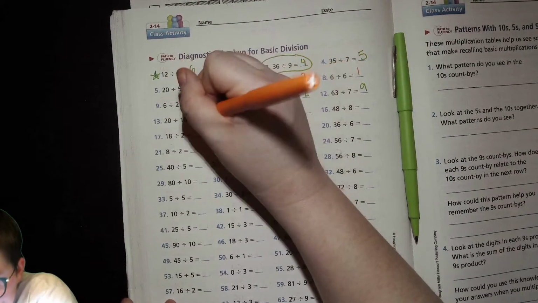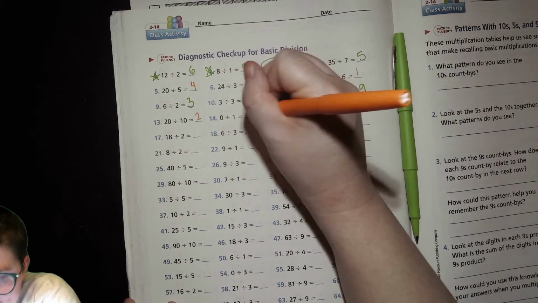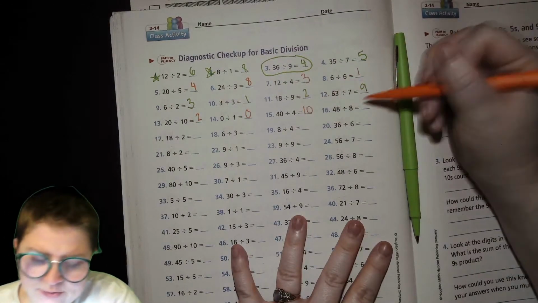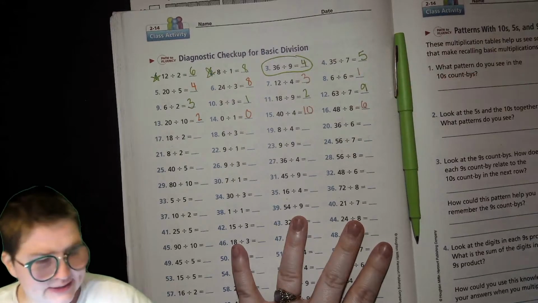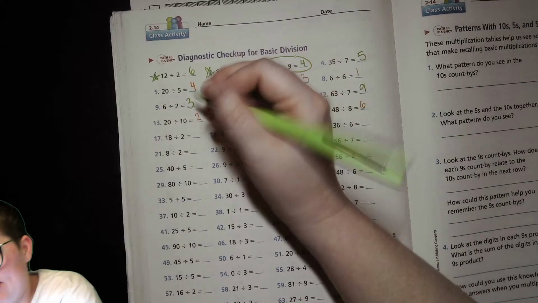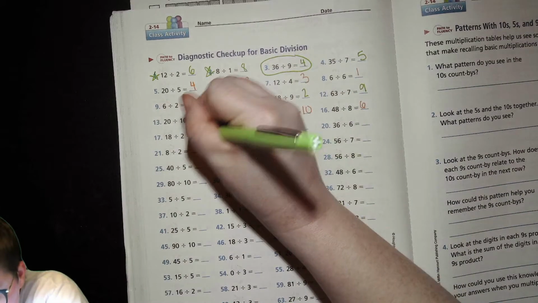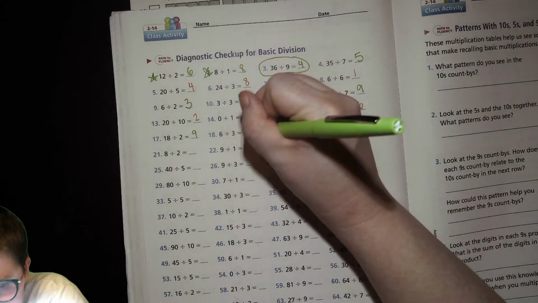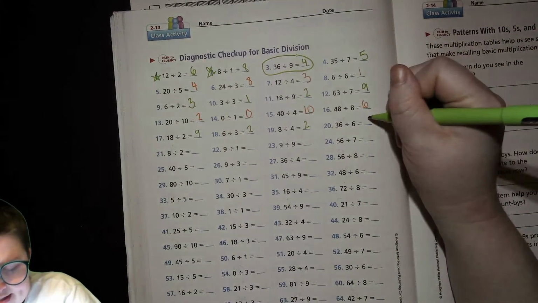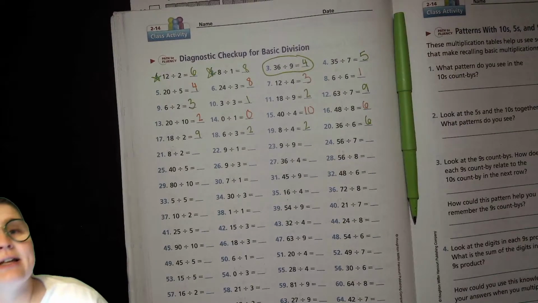20 divided by 10, 2. 0 divided by 1, 0. 40 divided by 4, 10. 48 divided by 8, 6. Row, here we go. 18 divided by 2, 9. 6 divided by 3, 2. 8 divided by 4, 2. 36 divided by 6, 6.